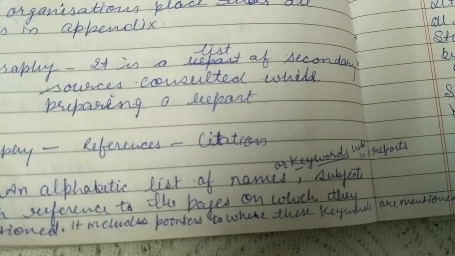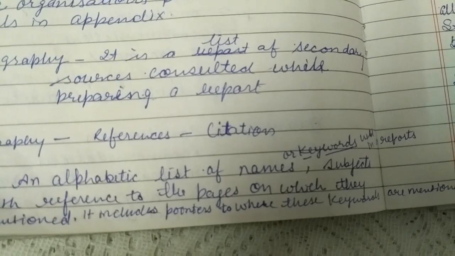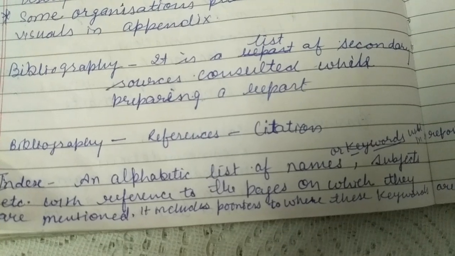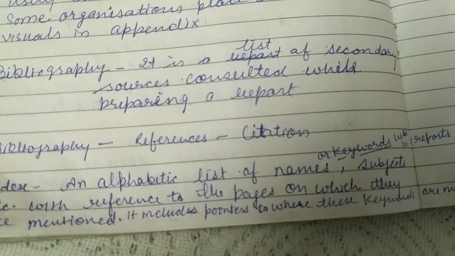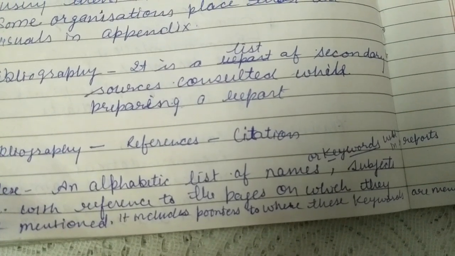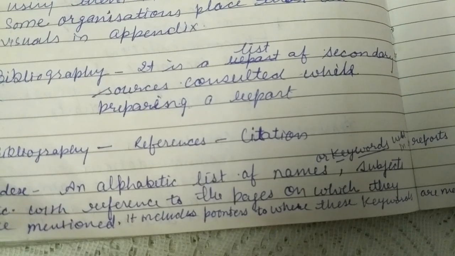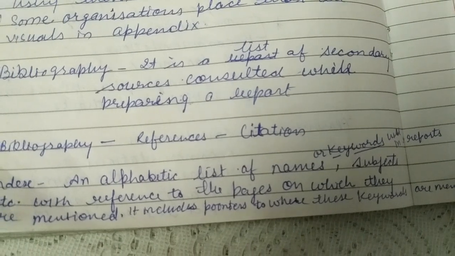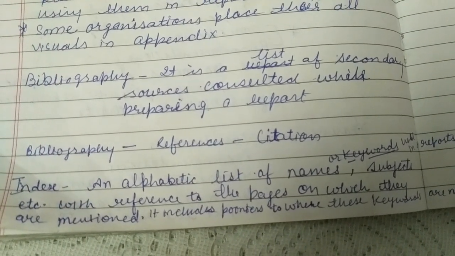So, suppose you have used something from a particular book. Here you can even write the name of the book and the page on which it is given. So a keyword which you have used, that also you can write in the index.